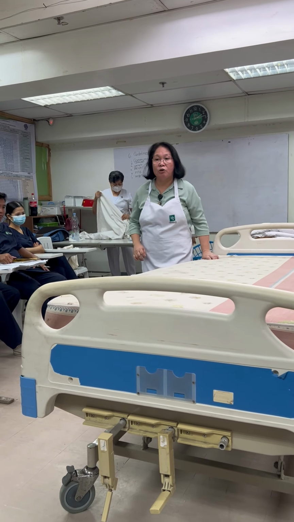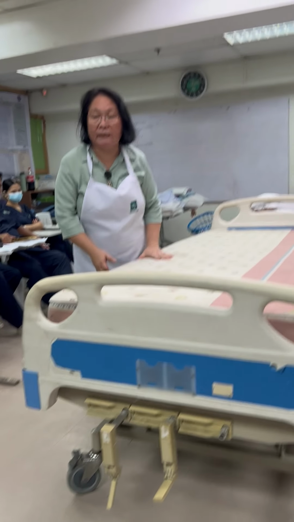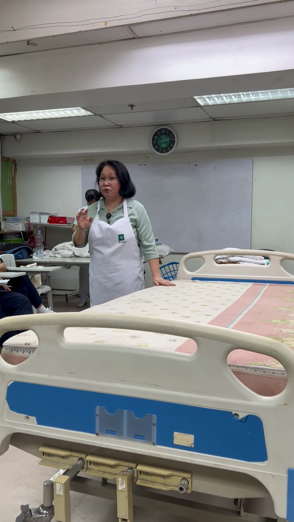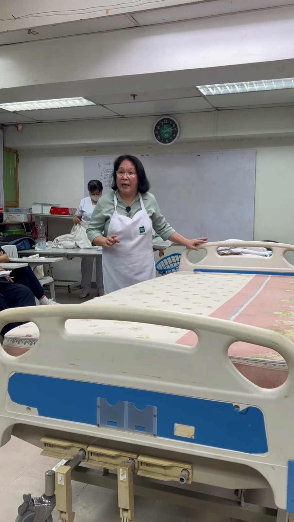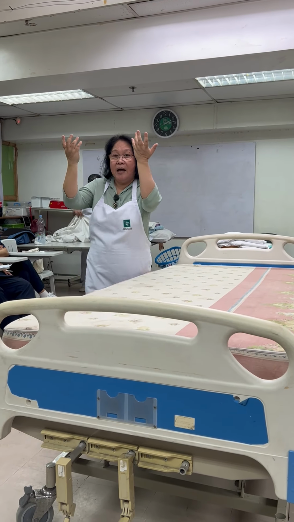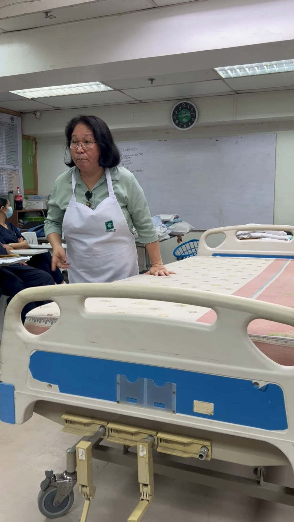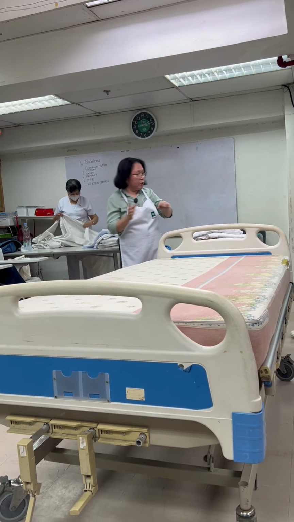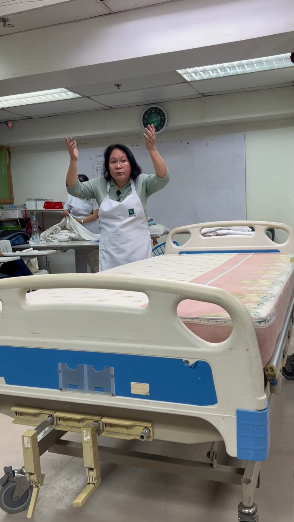Now, going back to the hospital bed. Before making the bed, it must be disinfected. Infection control. Okay? So, provided you have finished disinfecting, it is understood that you have removed your gloves to stay clean. Always remember, before you get your supply, what is the first thing to do?